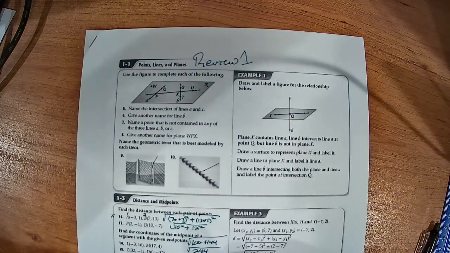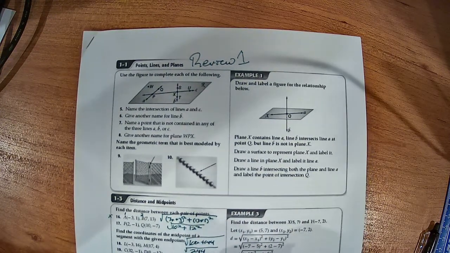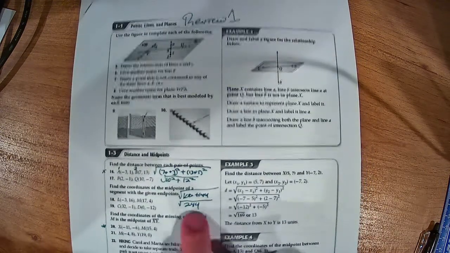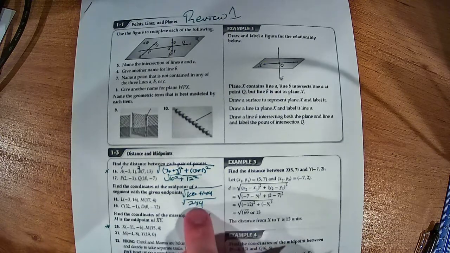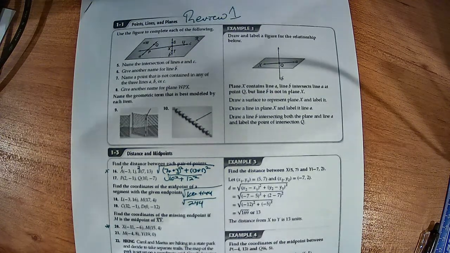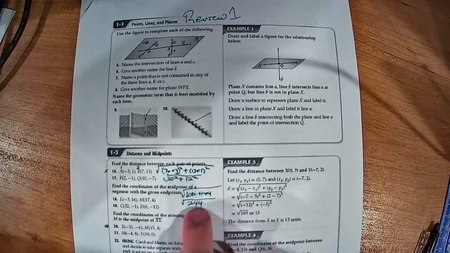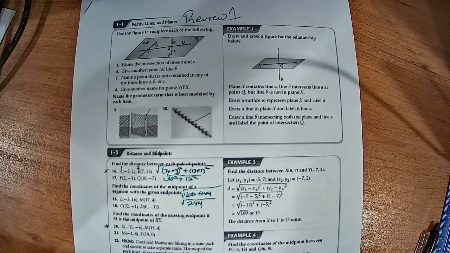So what we can do, a couple of things here. First, if you've got a calculator, just type it in and you can get an approximate value for this. If you don't have a calculator, or if you're asked for an exact answer, then what we need to do is try to work through this and see, can we find perfect square numbers that we could use? So let's do that real quick.